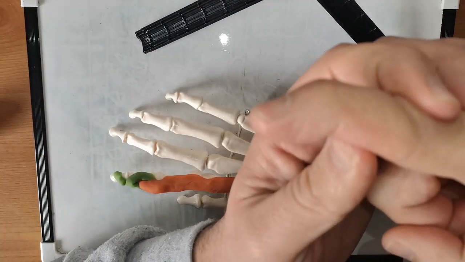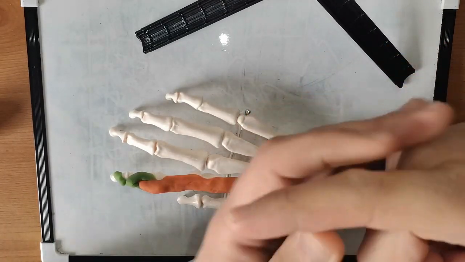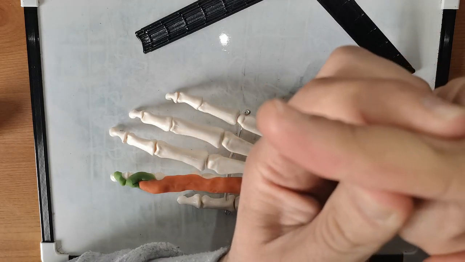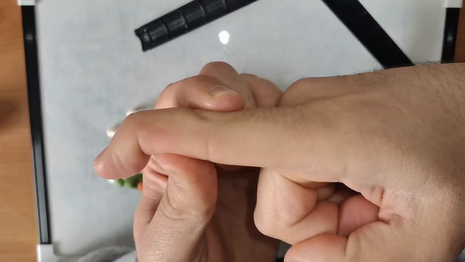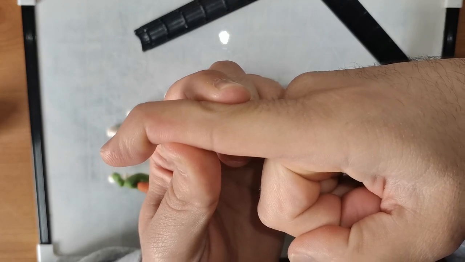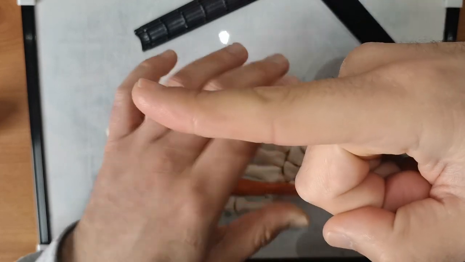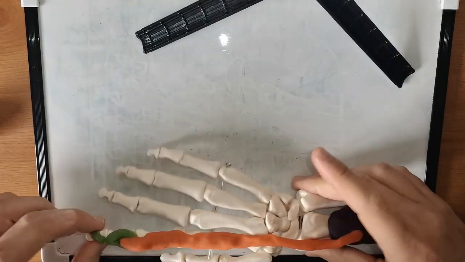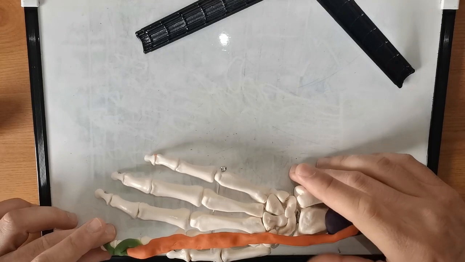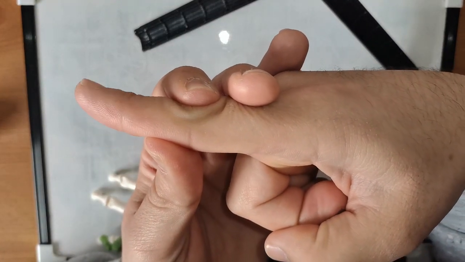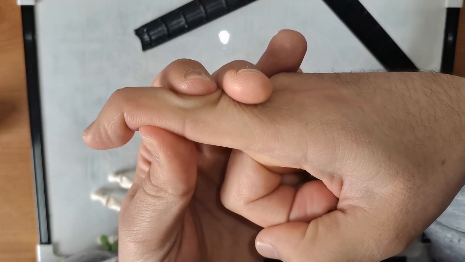If my finger is extended like this, the terminal tendon is going to help me do this final movement. So the last 20 degrees of movement, I can do them because of this tendon.